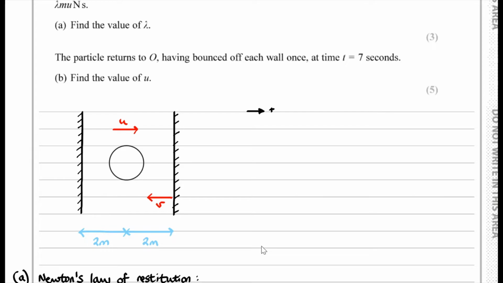Now for part B, the particle returns to O, having bounced off each wall once, at time t equals 7 seconds, and we have to find the value of u.